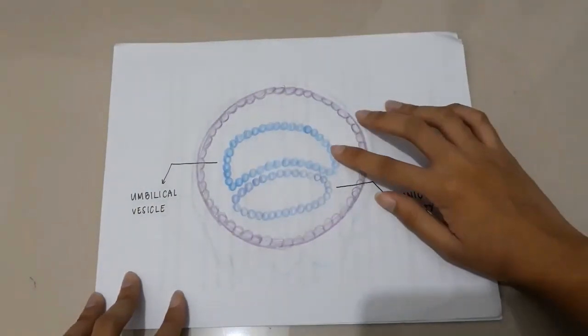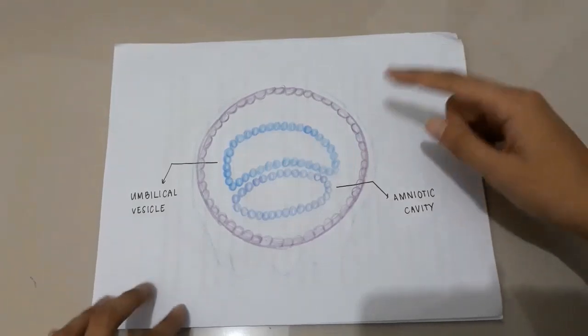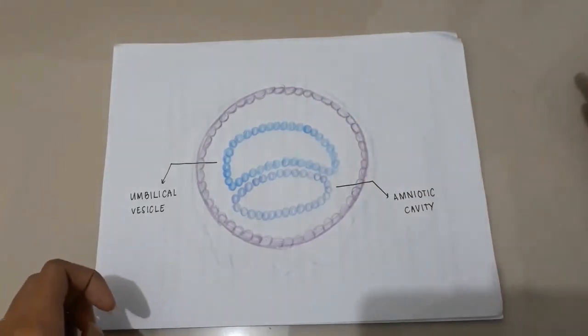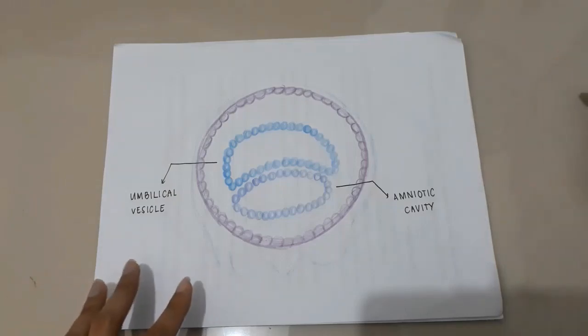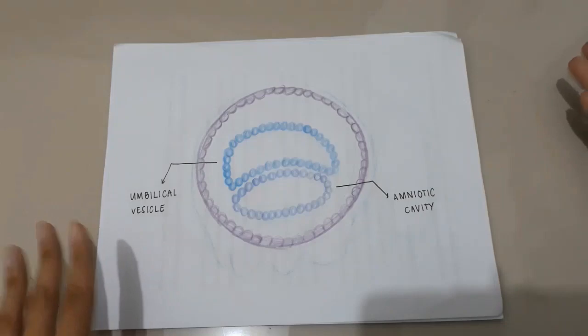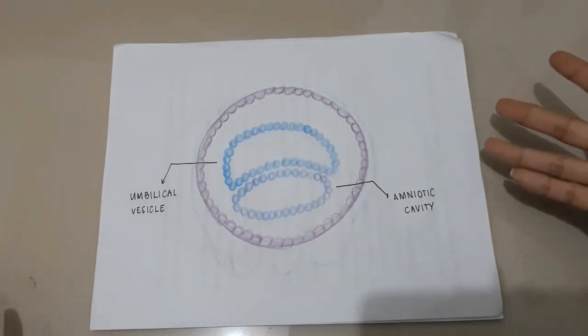The hypoblast developed into the umbilical vesicle, which is called the yolk sac in non-humans. The umbilical vesicle eventually became part of the umbilical cord system.